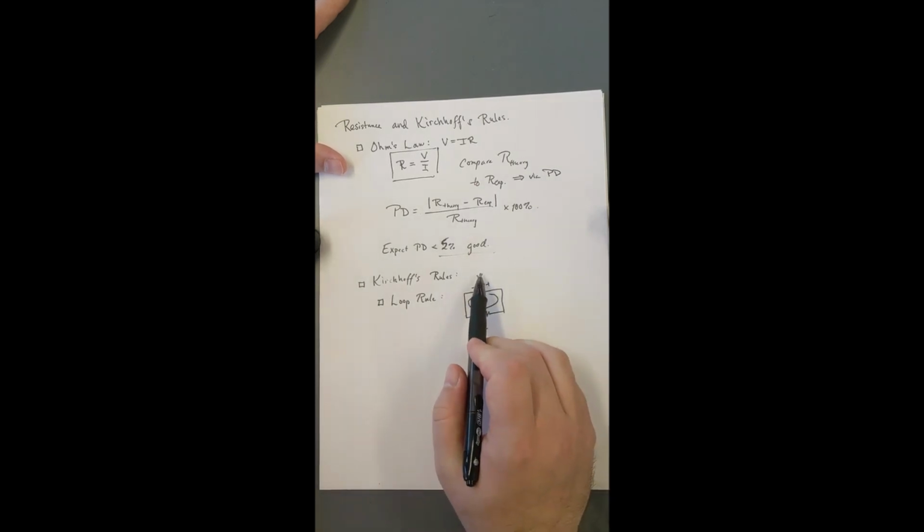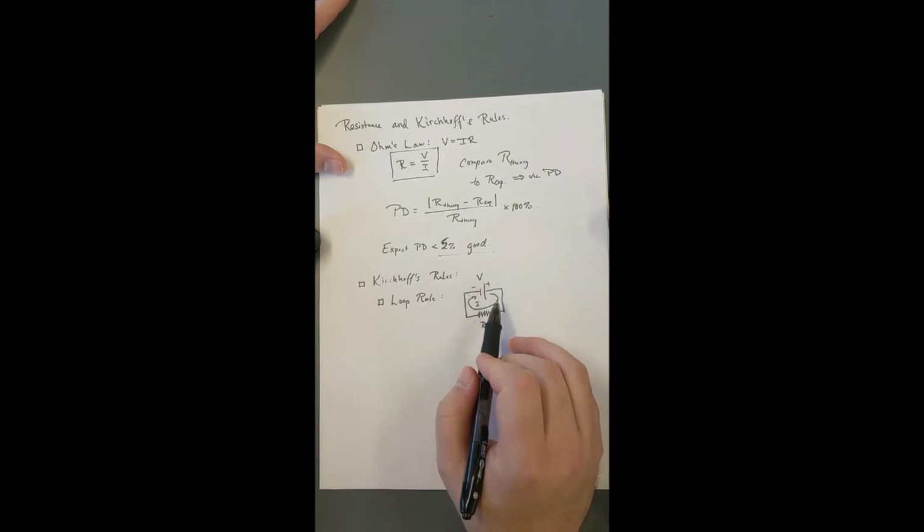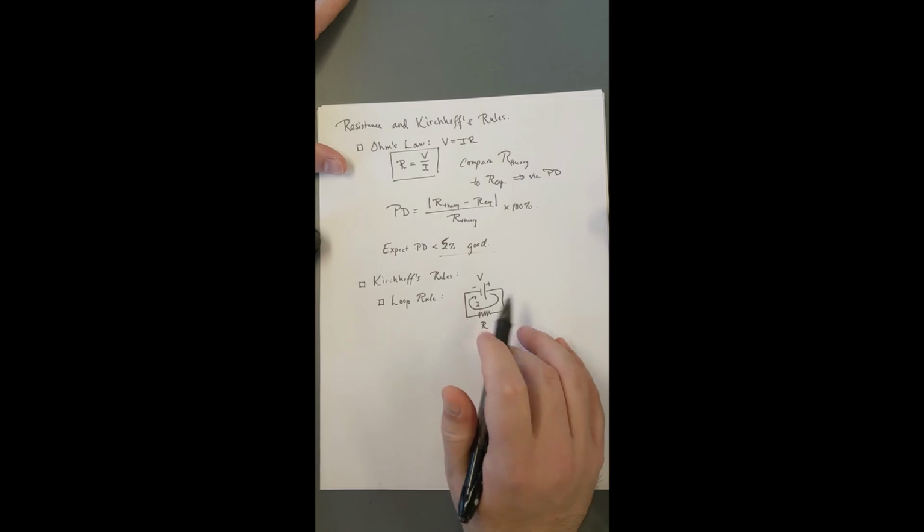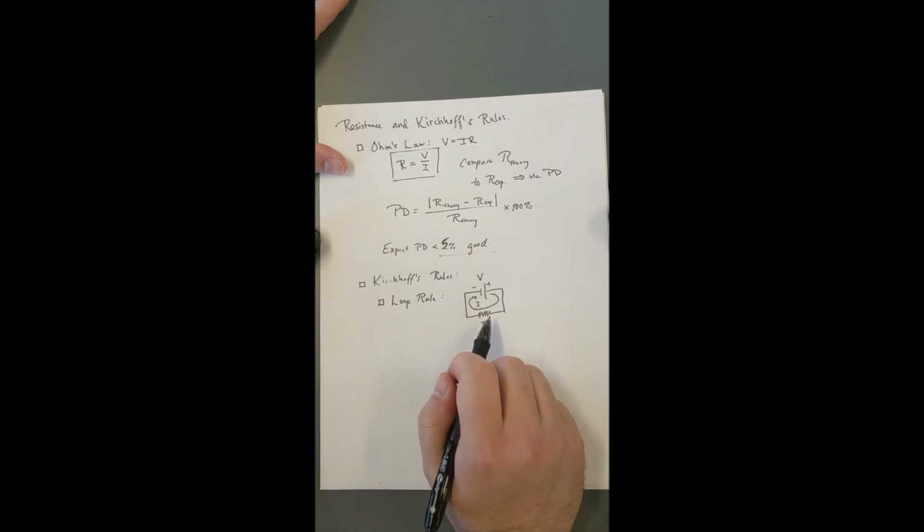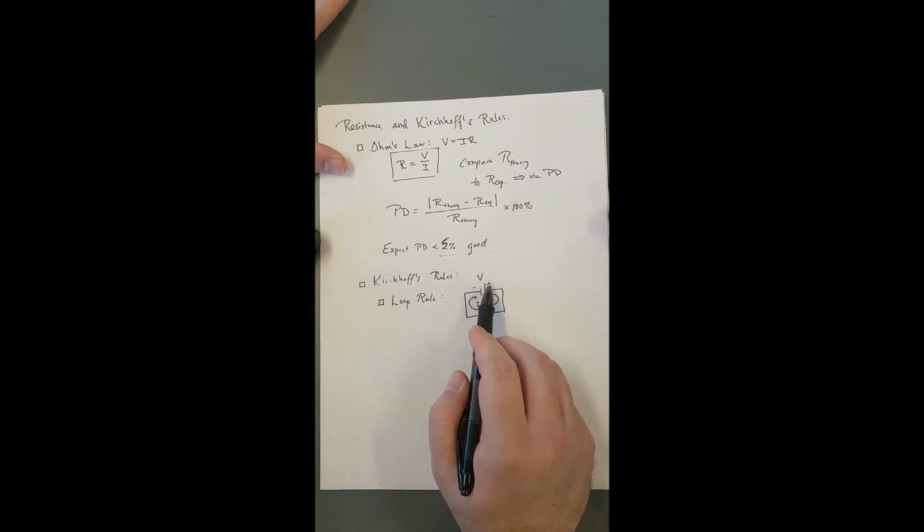Alright, essentially the voltage that's being supplied to this loop should be equal to the voltage that's being used in the loop itself. So in this case, this is the amount that's being supplied, so the voltage across our resistor should be the same as this.